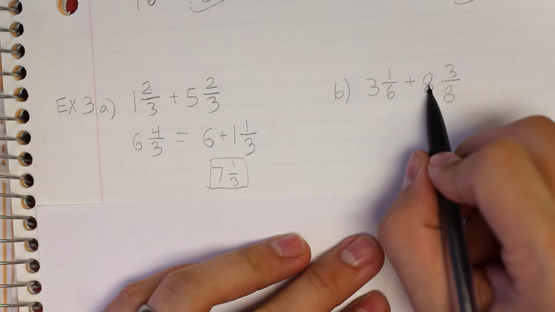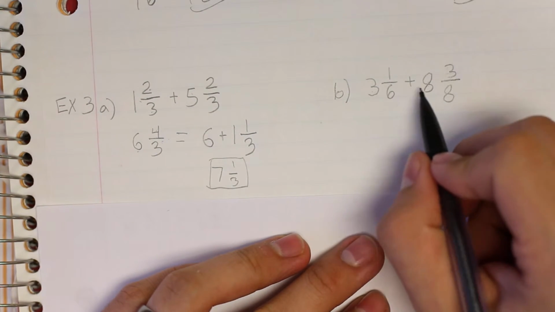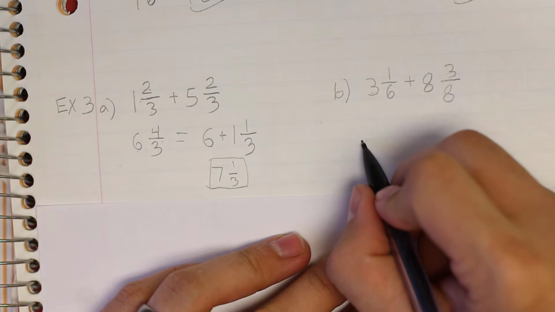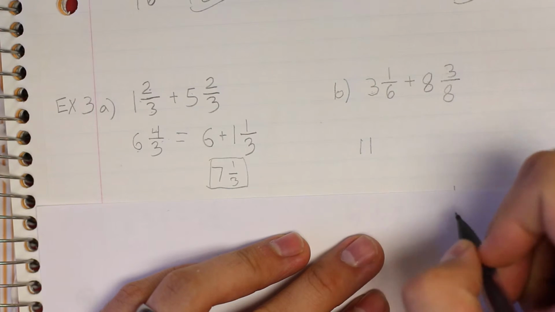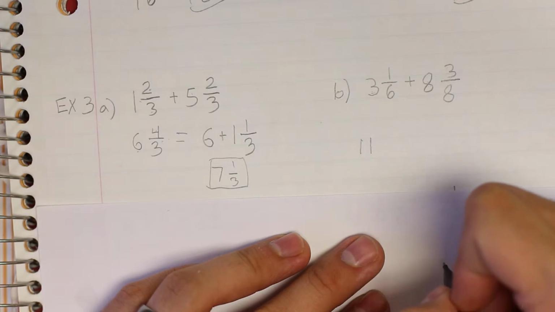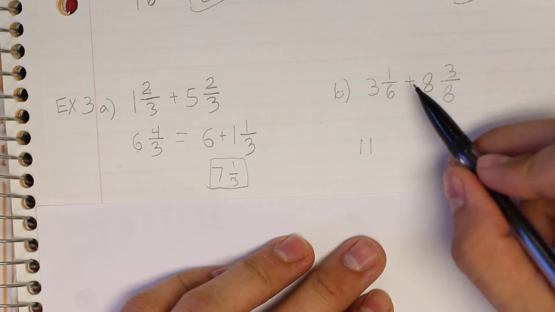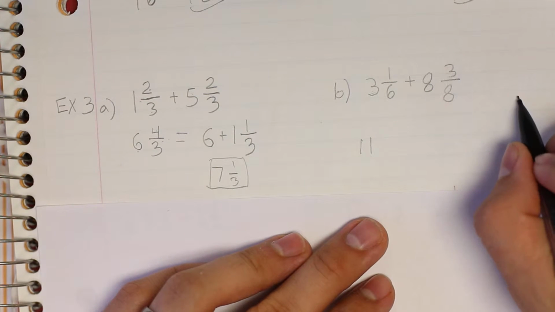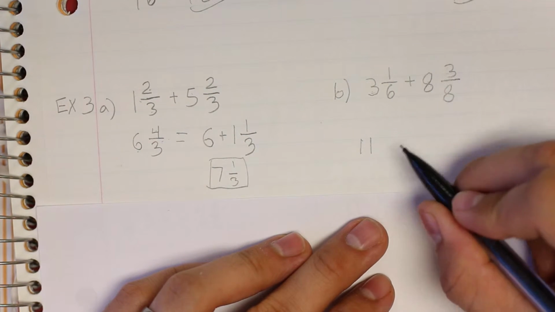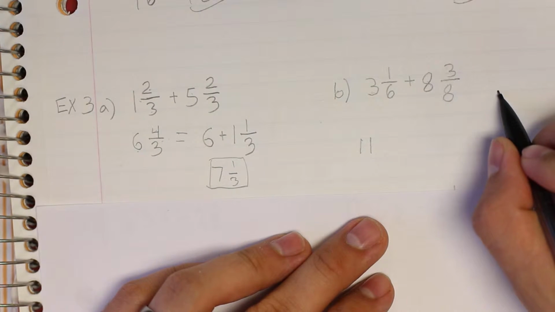We have these. Remember, you're allowed to add them together. So 3 plus 8, you end up with what? 11, okay? We're going to add to that, but before I can add that, we've got to combine these first. So I'm going to do this over to the side. We have 11. We're going to have a fraction. We're going to get to that in just a minute.